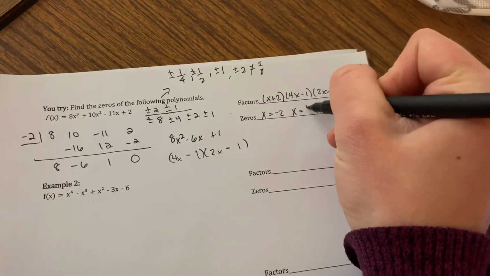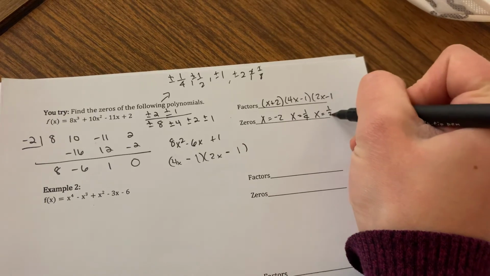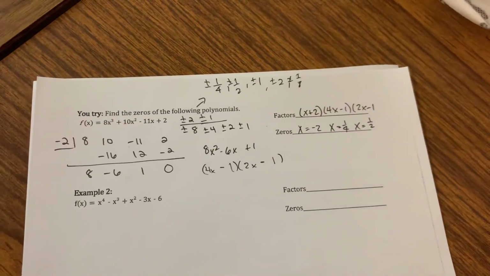And my solution is a fourth, and my other solution is 1/2. All right, I'm going to come back with part 2 in a minute.